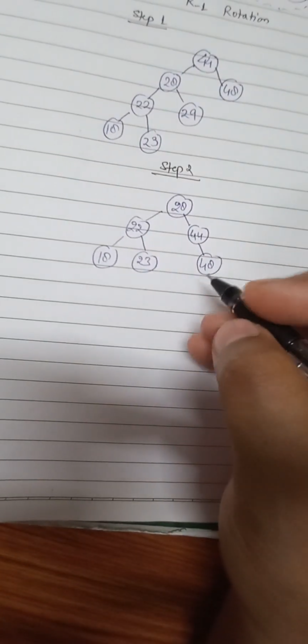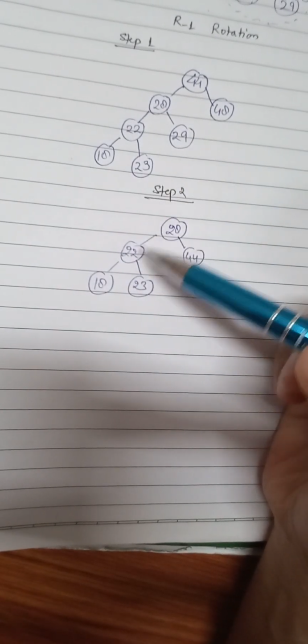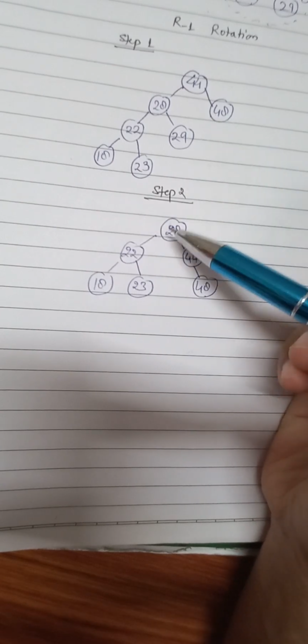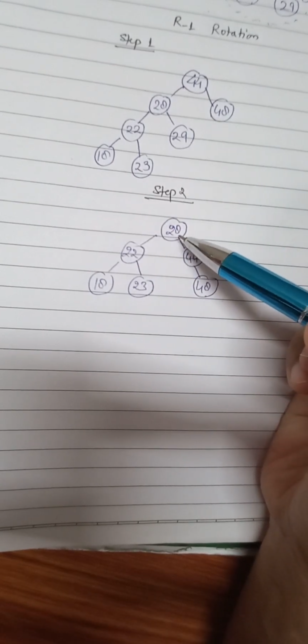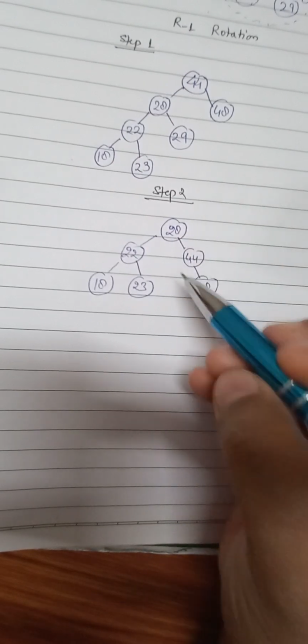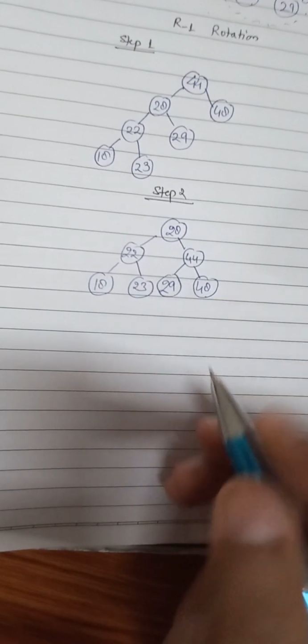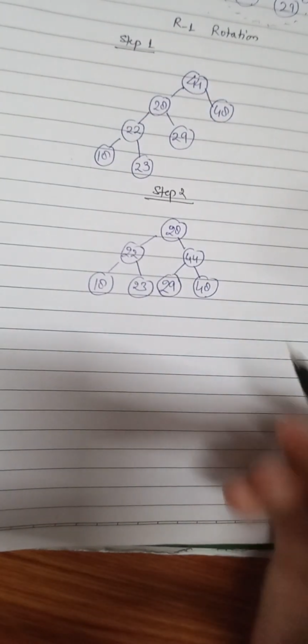Now we will cross check the balancing factor of this tree. For 48, I think one more node is left, right? Correct, 29 is left. Because 28 is the root now, 29 cannot come on the left hand side, it can come on the right hand side only, because 29 is greater than 28 and 28 is the root. Again following the property of the binary search tree, it will come on the left hand side of the 44. So 29 will come over here. Now the rotation is completed.